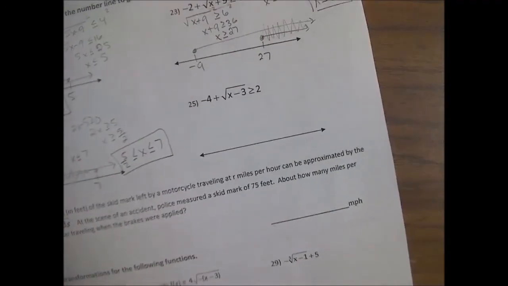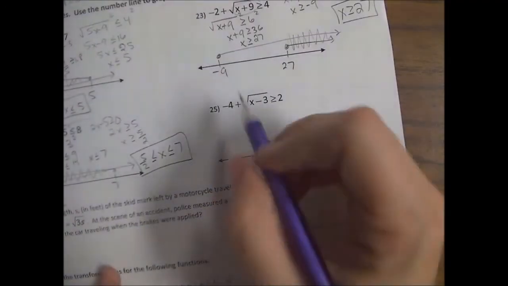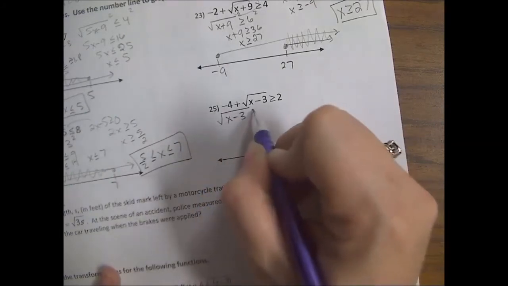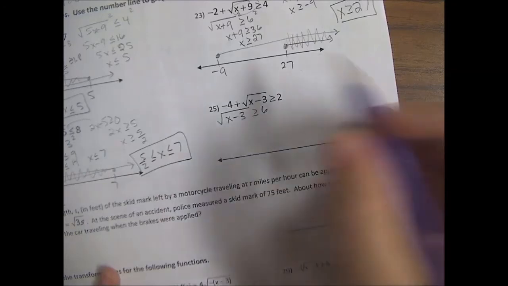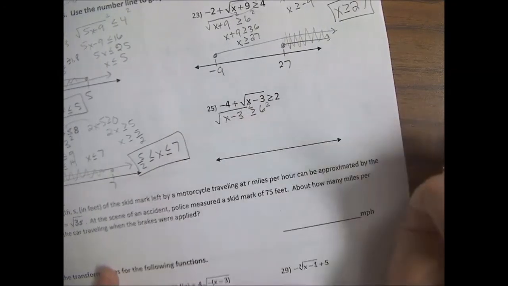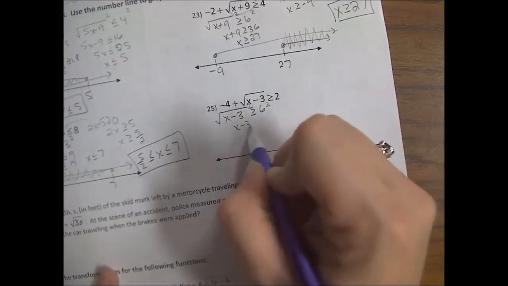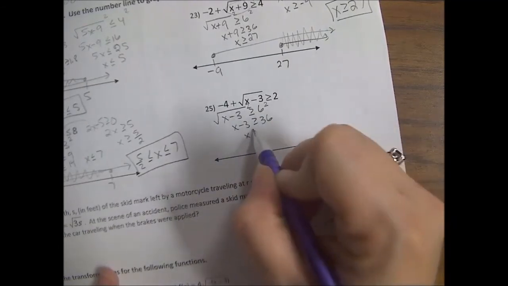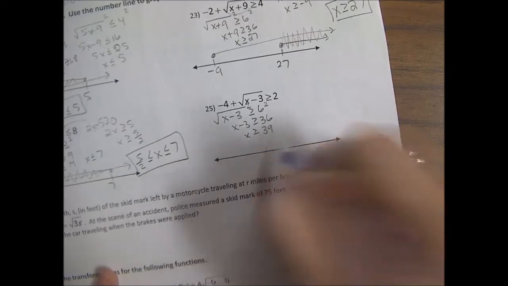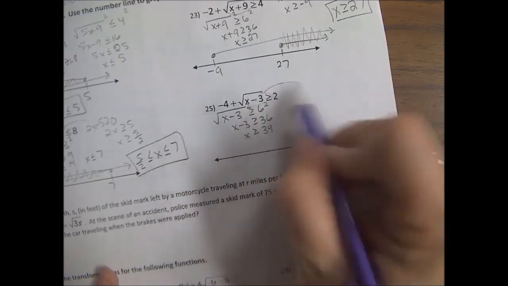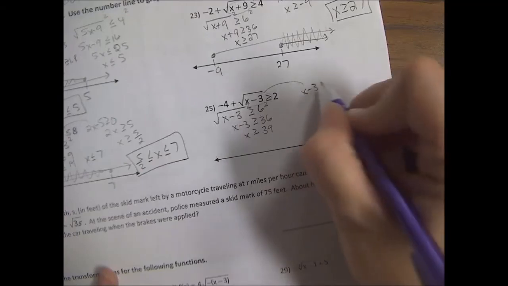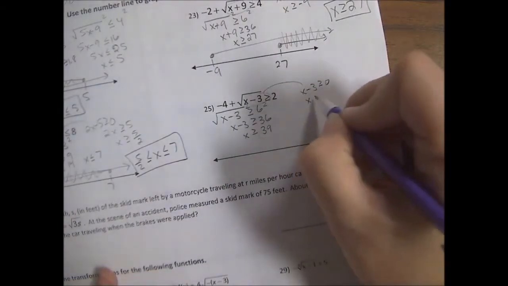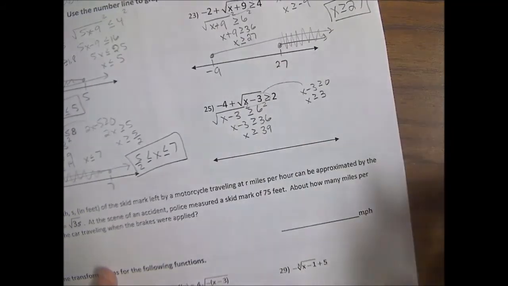All right, last inequality. Add my 4 over. We're going to have the square root of x minus 3 is greater than or equal to 6. We're then going to square both sides to get x minus 3 is greater than or equal to 36. Lastly, add the 3 over. X is greater than or equal to 39. Radicand, pop it out. X minus 3 must be positive, so greater than or equal to 0. Add my 3 over. X must be greater than or equal to 3.